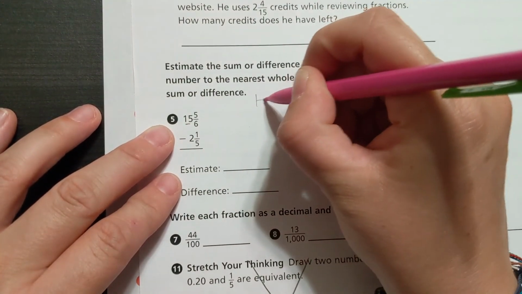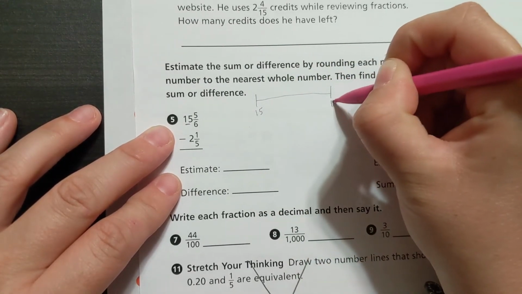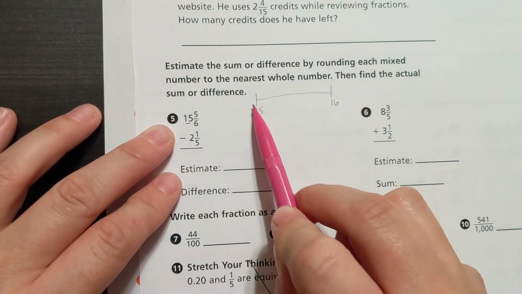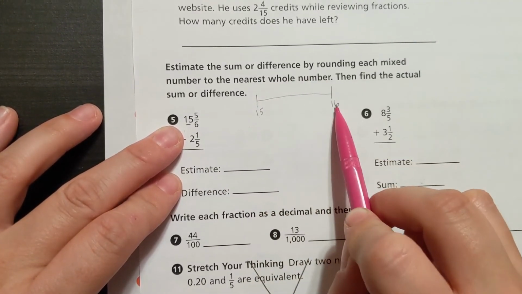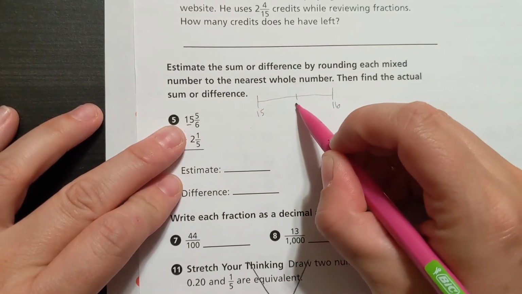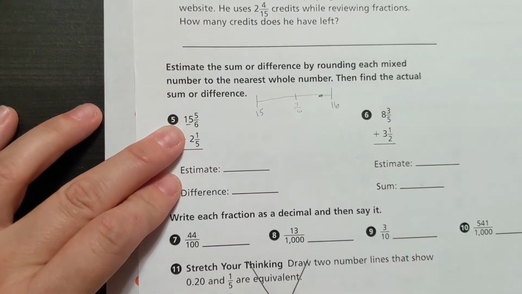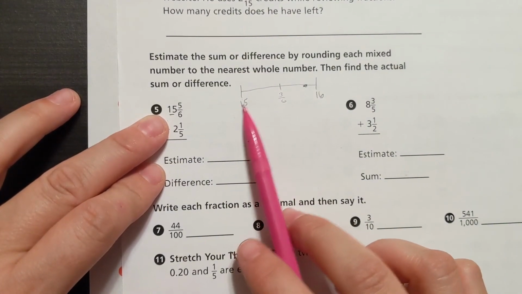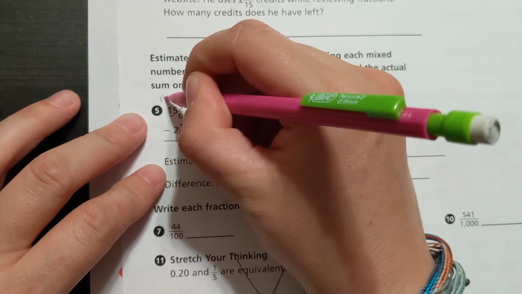If I have a table and 15's over here and 16's over there, because that's the nearest whole number, 15 and then 16, you always put that number and then the next number up, remember? And then you have to divide it into sixths. So right in the middle would be 3/6, which means 5/6 would be maybe about right there. So is it closer to 15 or 16? 16. So I always just write it off to the side.